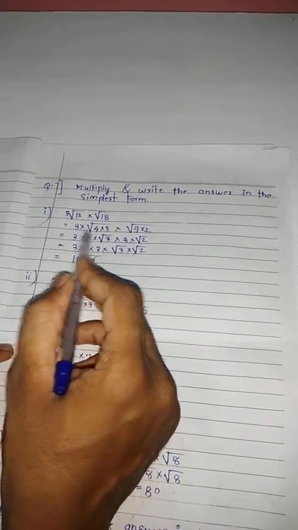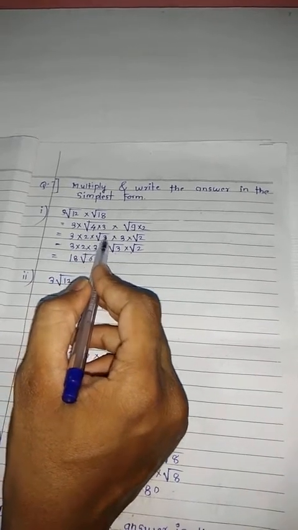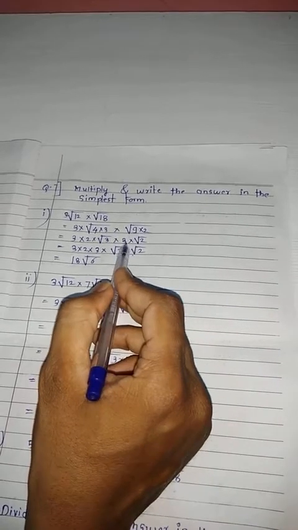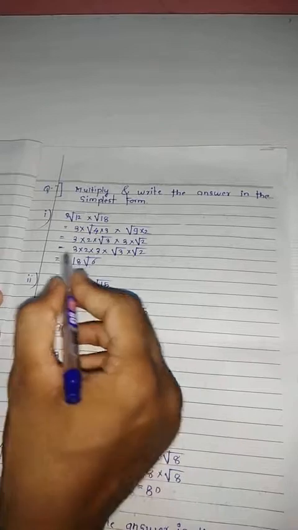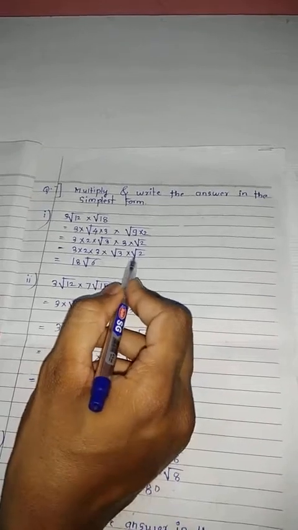So we just get outside the root, 2 into root 3, and root 9 is the perfect square of 3, so into root 2. Okay, so 3 into 2 into 3 into root 3 into root 2.